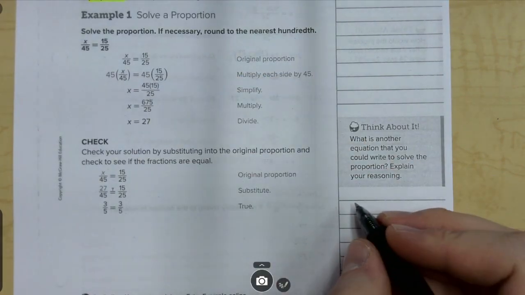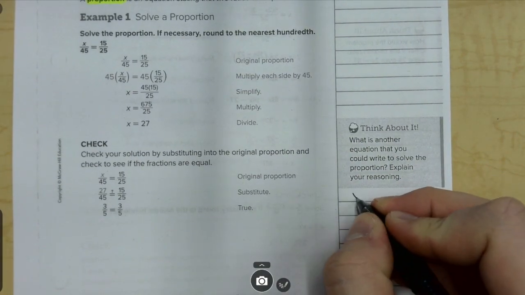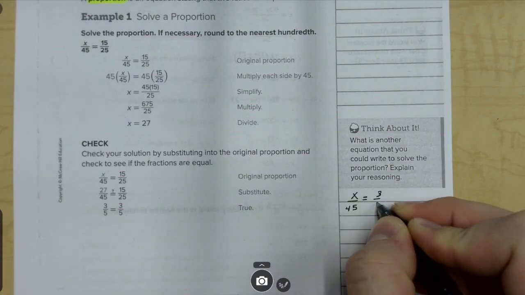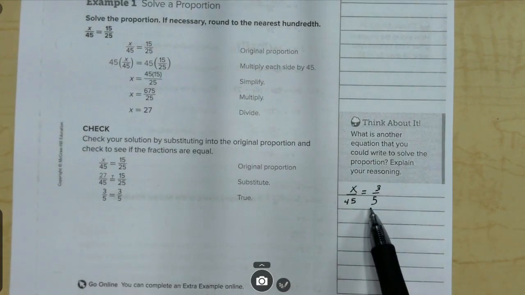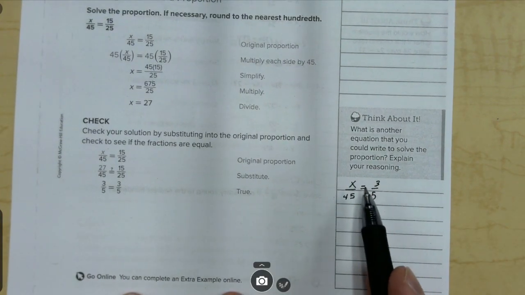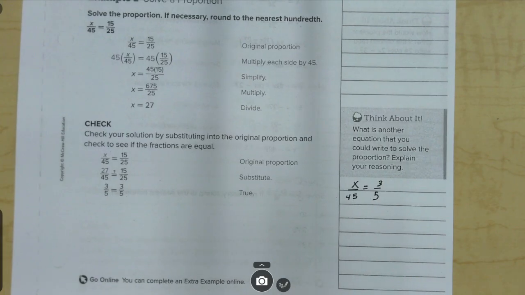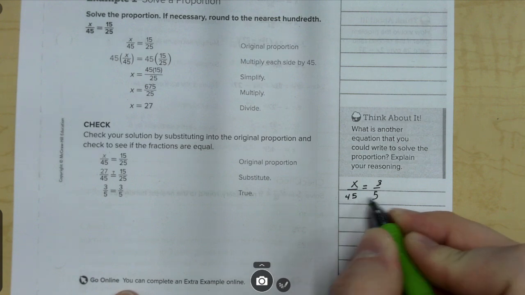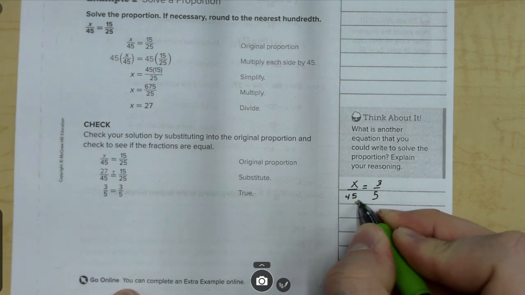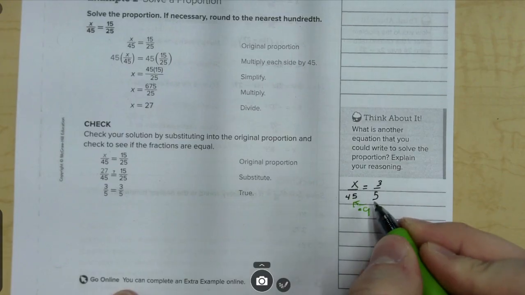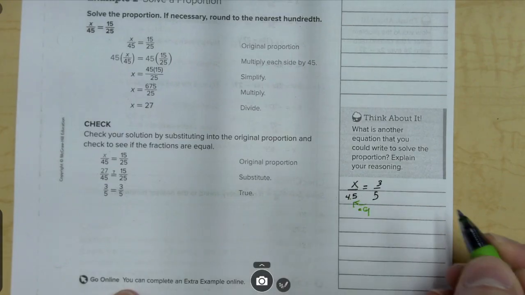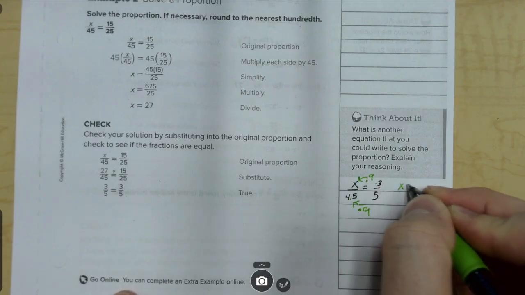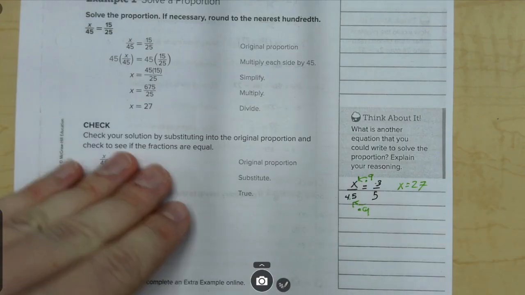Well, 15 over 25 reduces, so you could have started off by saying x over 45 equals 3 over 5. Had we done it this way, we could have multiplied to solve, but in this we can take a look at something nice right here. 45 and 5 have a relation. It's times 9. So if these two things are equal, 5 times 9 is 45, and 3 times 9 gives us 27. That's the other way we could have solved this.